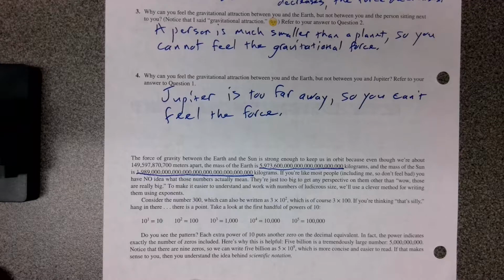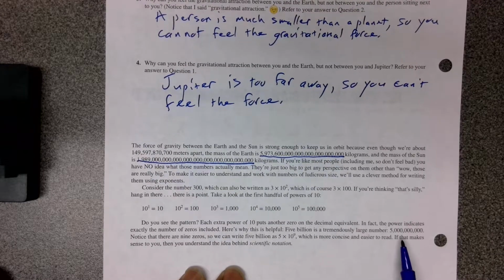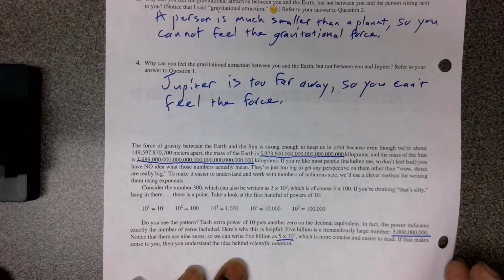Here's why this is helpful. 5 billion is a tremendously large number, which we see here. Notice that there are 9 zeros. So we could write 5 billion as 5 times 10 to the 9. Much shorter than writing out the 5 billion, which is more concise and easier to read. If that makes sense to you, then you understand the idea behind scientific notation.